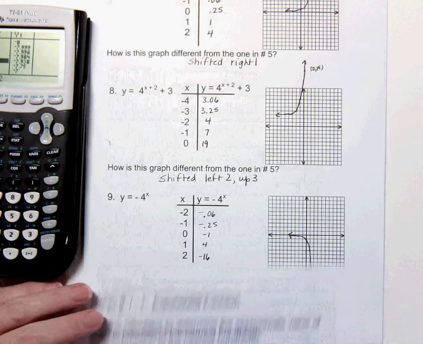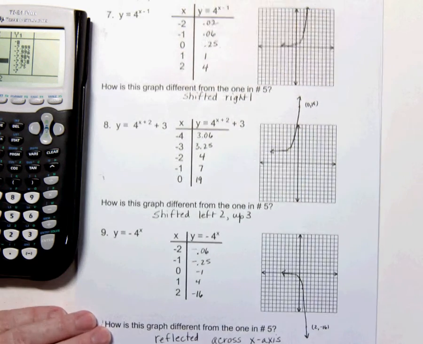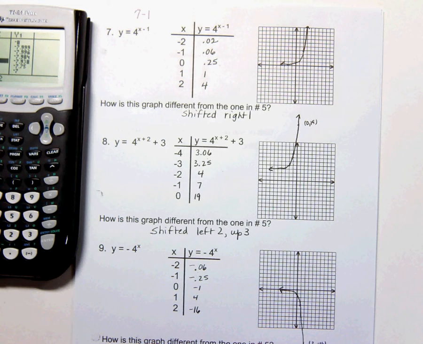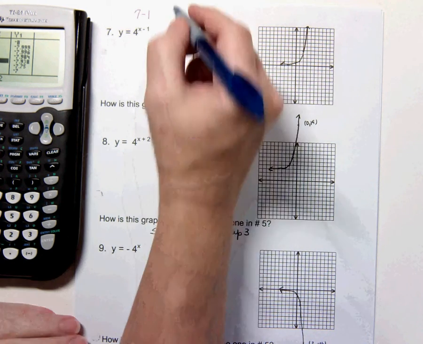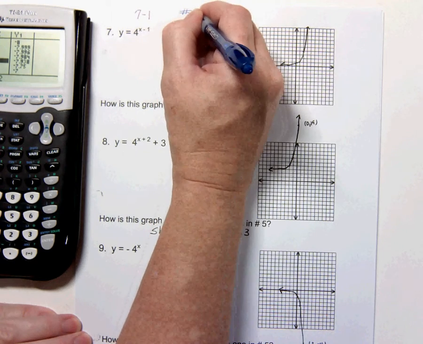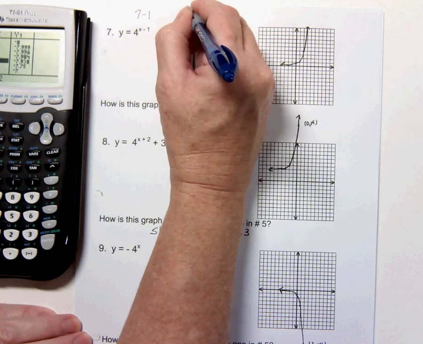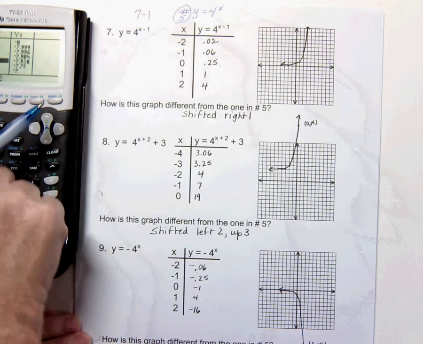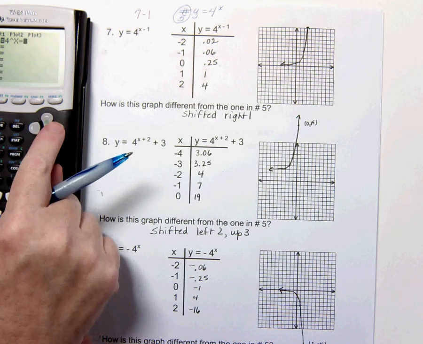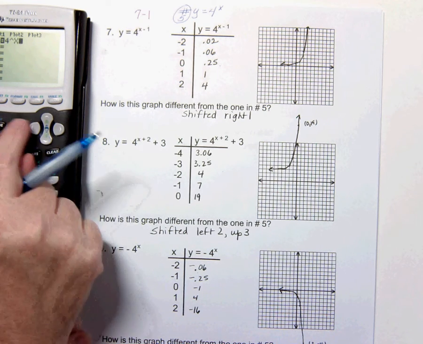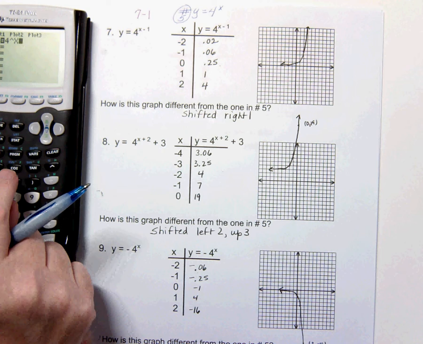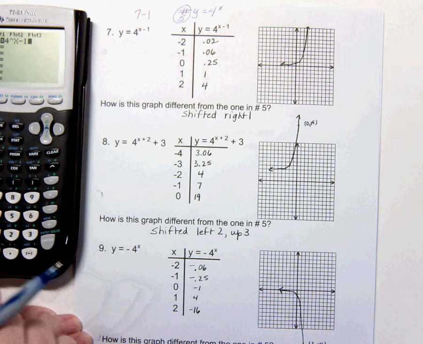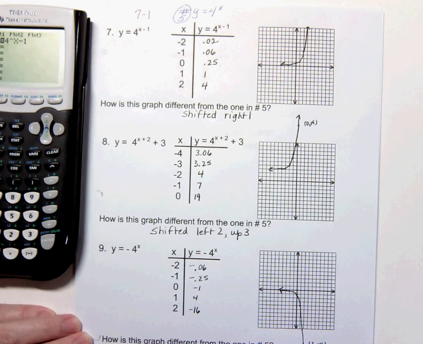Okay, look at number 7. On this one, they're asking you how is it different from the one in number 5. And remember, number 5 was y equals 4 to the power of x. So on this one, you change the power of x. You can use this one but delete what's there, and say 4 to the x minus 1. Graph it.